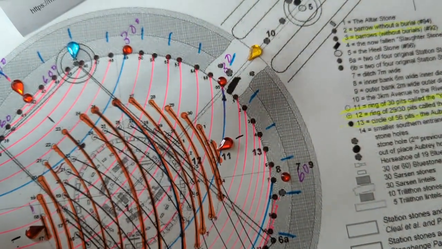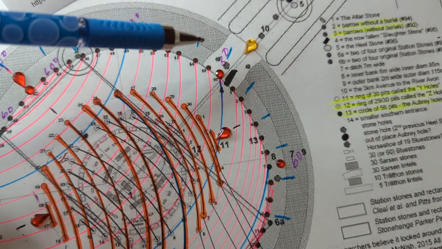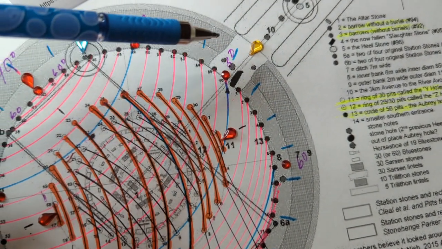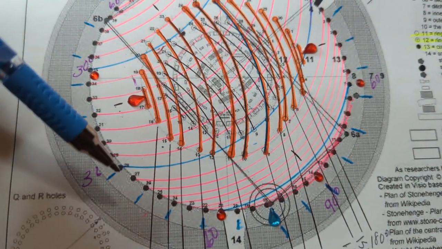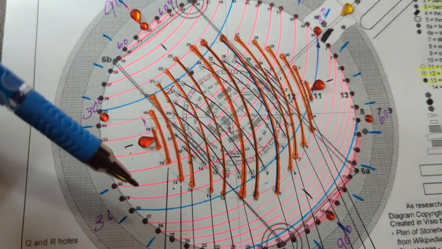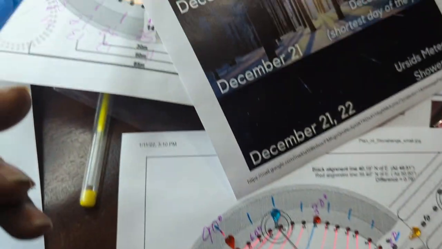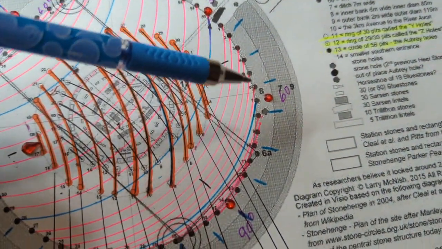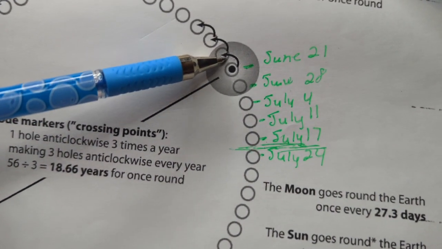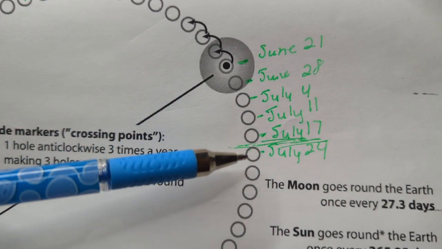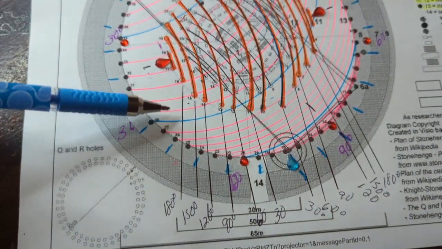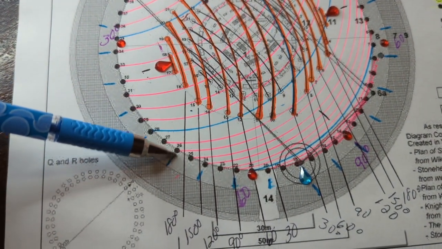Now, if my calculations are correct, by the time the moon gets to one of these points, it'll be December 4th. And if we calculate the sun's movement using every 7, 6, 7, 6, 7, 6, 7, 6, the moon and the sun will share the same space.